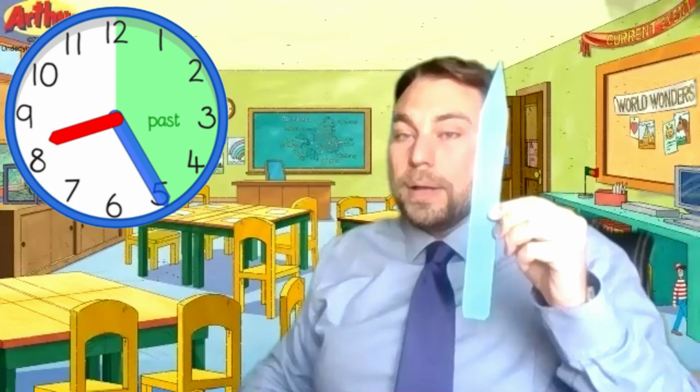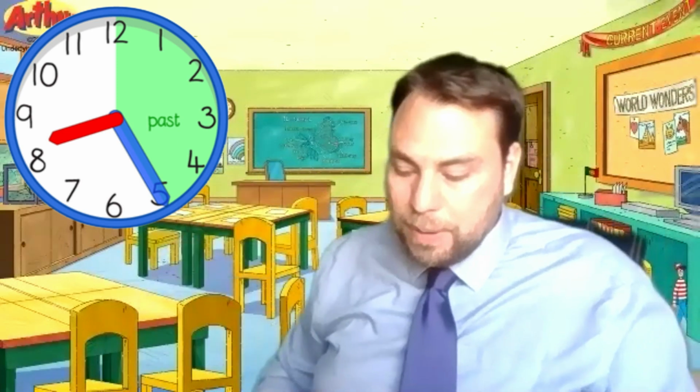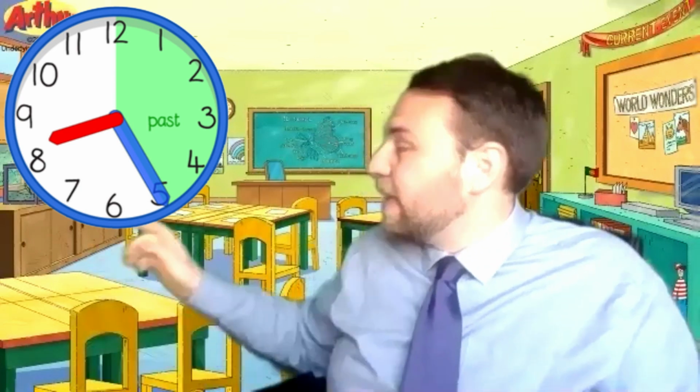Example 2 has the long minute hand pointing at 5, 10, 15, 20, 25 minutes past. And what's it 25 minutes past? Look at the short hour hand. The short hour hand is near the 8, so it's 25 past 8.